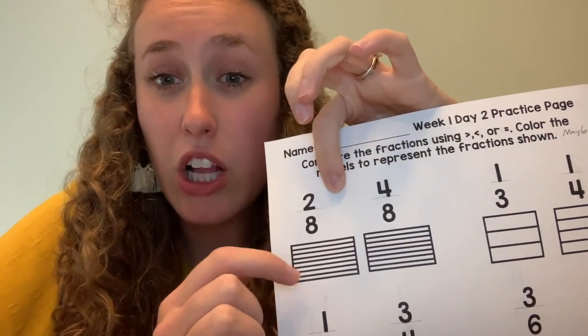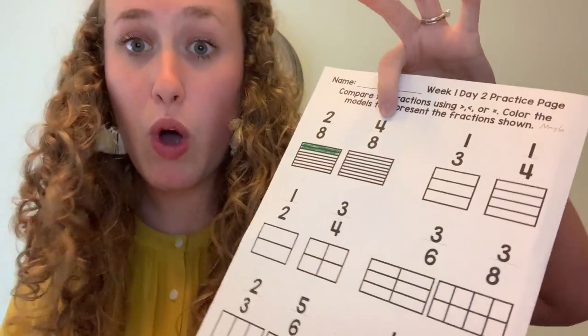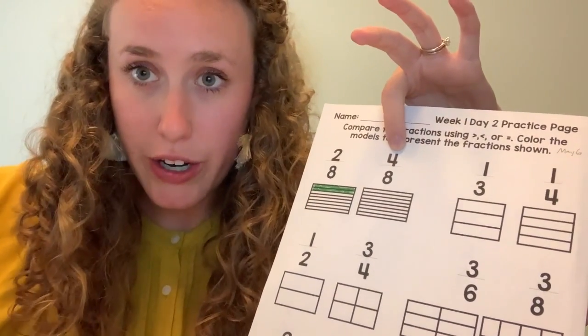So let's do the first one together. 2/8. We need to color this to match 2/8. Grab your coloring supply and do that now. Okay, now 4/8. Grab a different color for 4/8. Make sure that you're being very careful. You don't want to color too much. You don't want to color too little. These are tiny pieces. Okay, here we are.